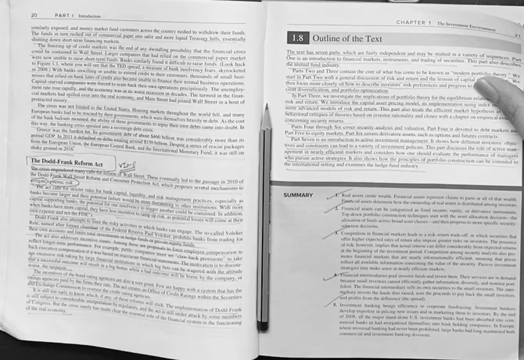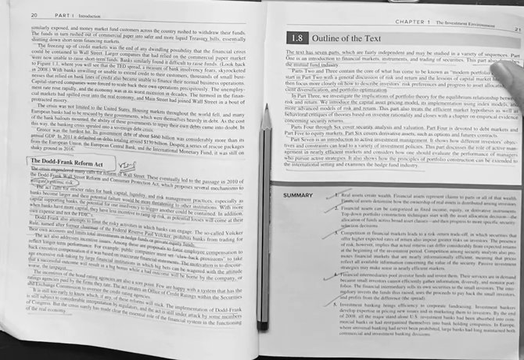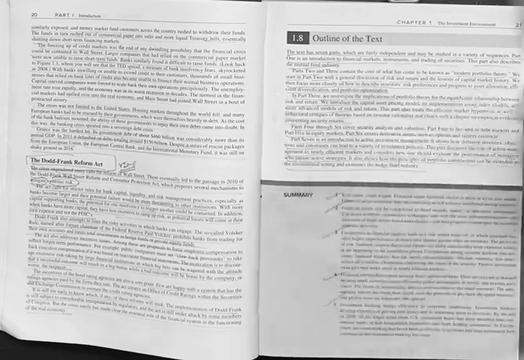It shows how different investors' objectives and constraints can lead to a variety of investment policies. This part discusses the role of active management in nearly efficient markets and considers how one should evaluate the performance of managers who pursue active strategies. It also shows how the principles of portfolio construction can be extended to the international setting and examines the hedge fund industry. So that was 1.8.